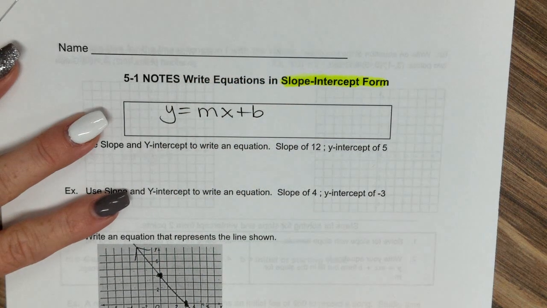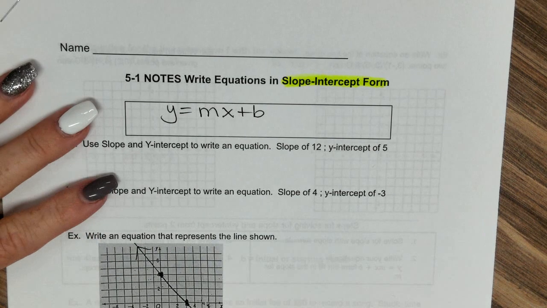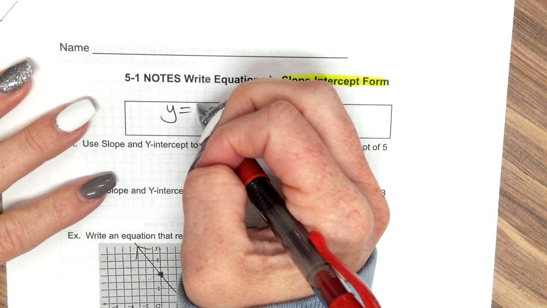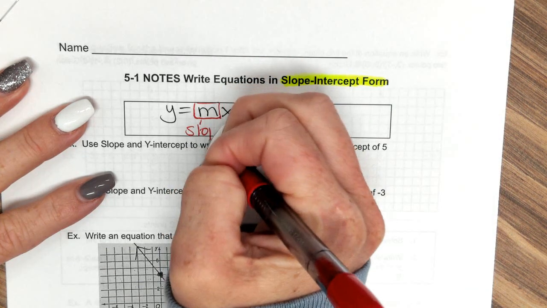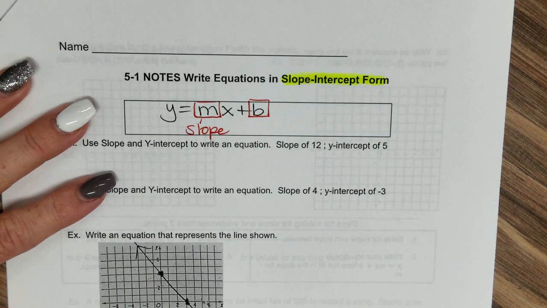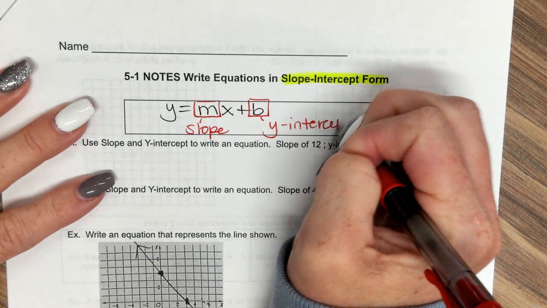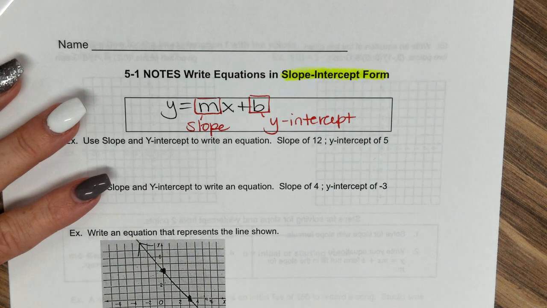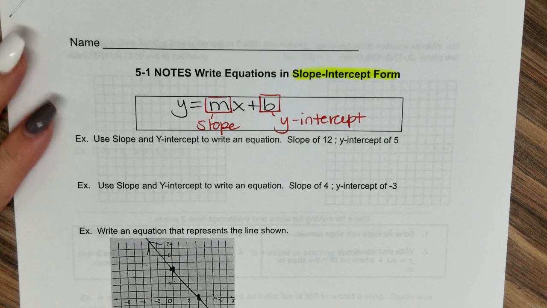This is the most popular form for a linear equation. What does the m represent in this equation? The slope. And what does the b represent in this equation? The y-intercept. And that needs to be extremely memorized by you guys, okay?